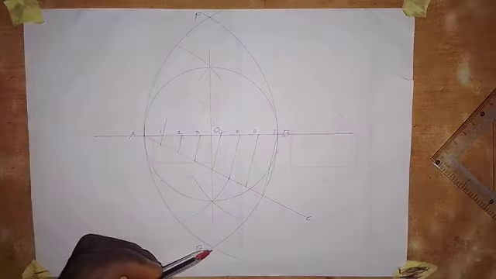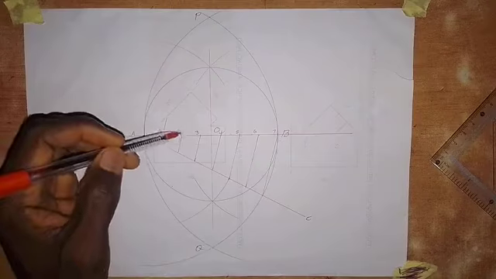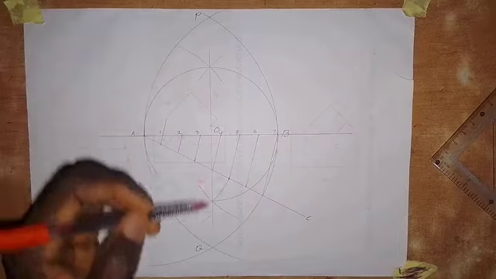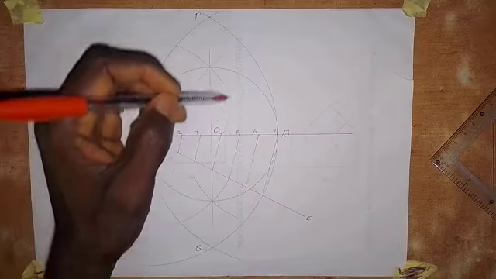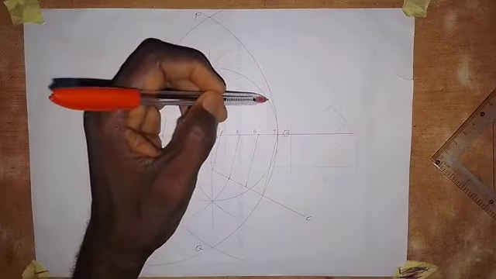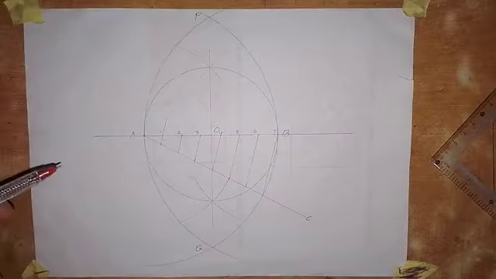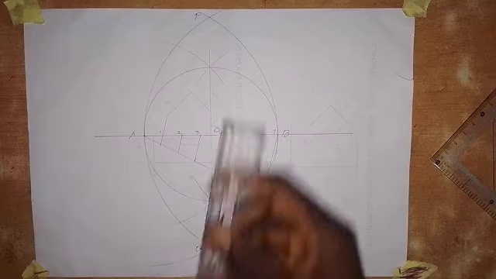And again, we are going to repeat the same thing, drawing a line from point Q, passing through point 2 and touching the circle here. Also from point Q, passing through point 4, touching the circle. From point Q again, passing through point 6 and touching the circle. With that, we are able to bring out the heptagon. Let's see how simple this is.